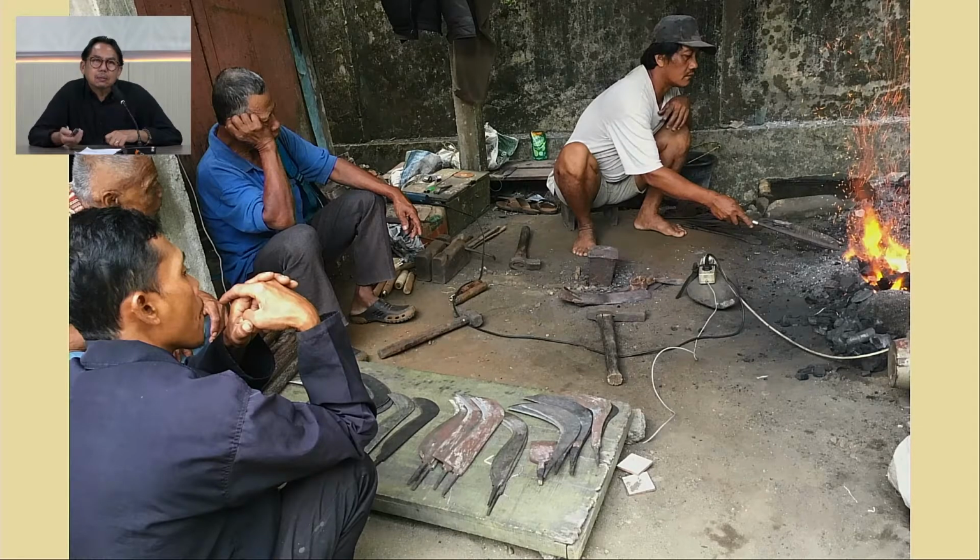Like this one is Pak Pur. Pak Pur is also a blacksmith, and by working in this market, he creates also a place for gathering while waiting, people talking and chatting. So it's more like a transaction place, but it's more like a social place because people can talk to each other while waiting. It's a very interesting place. Sometimes I also join just to sit next to someone, and then we start to make a very interesting conversation.